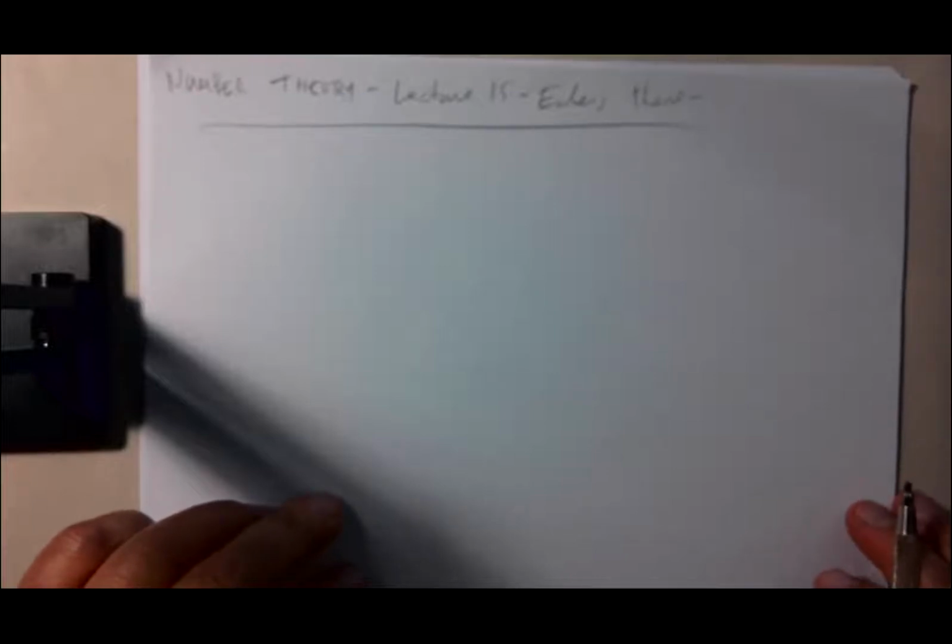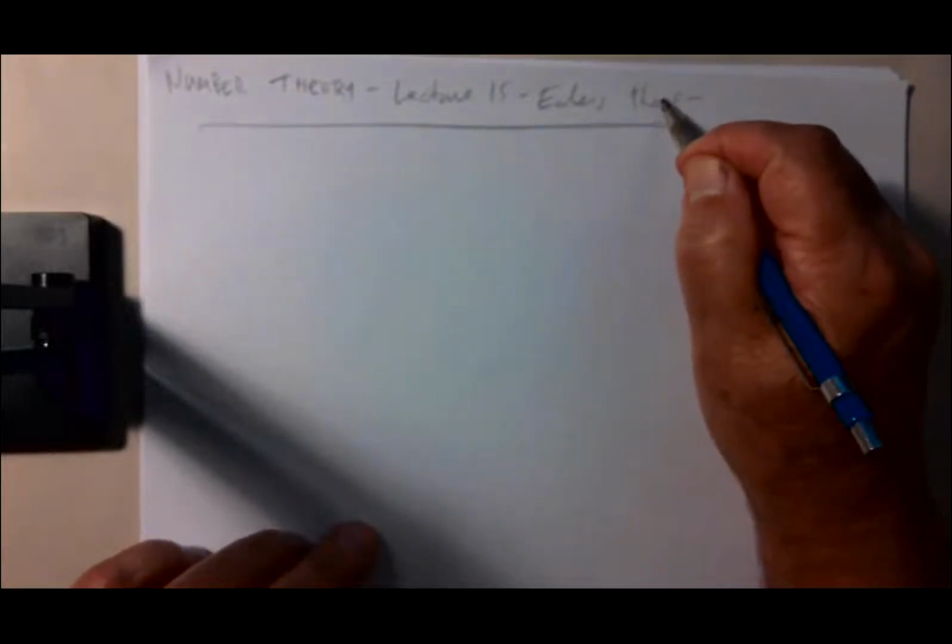Any questions about Chinese remainder theorem, Euler phi function? Any of the homework problems that you'd like me to go over? No? Okay.